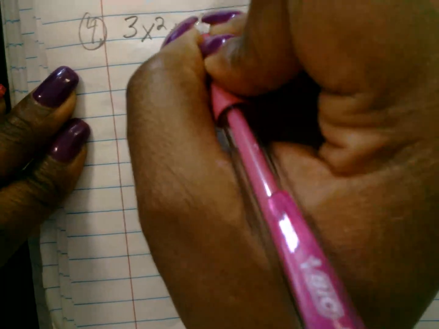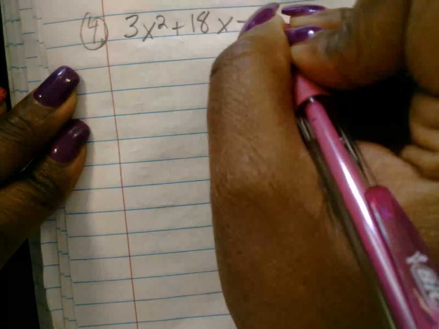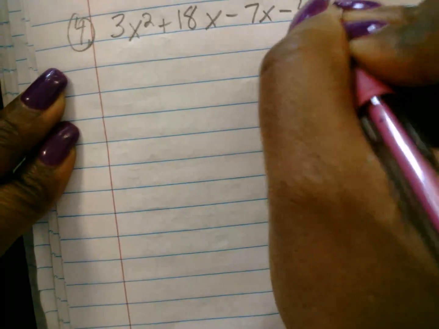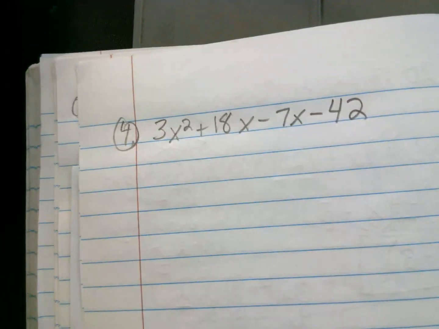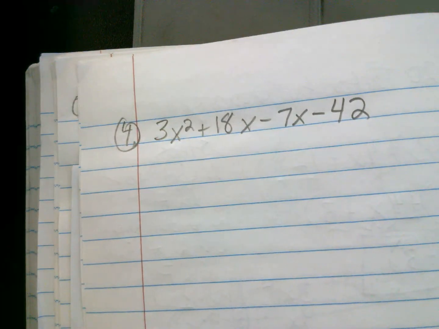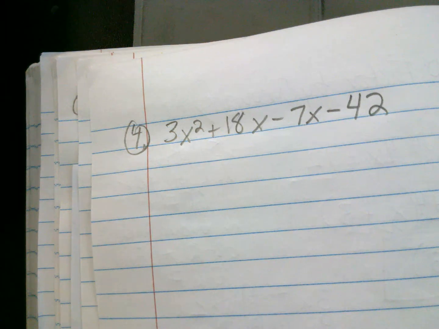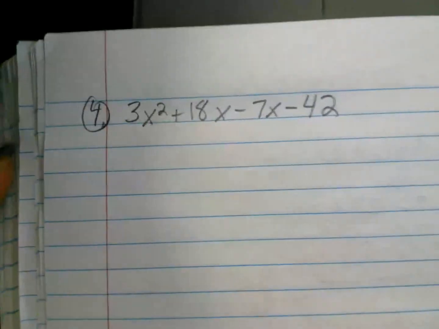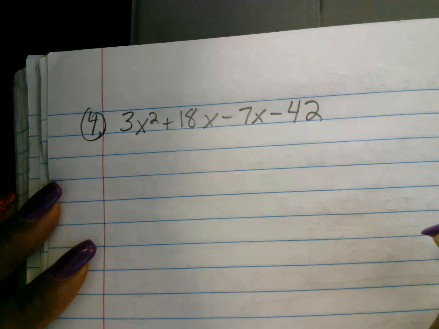See if you can do number 4 on your own, please. Try this one. See if you can do this one on your own. Pause for the cause. Extra step. If you can't see the factors that they have in common, you're going to have to draw a factor tree.